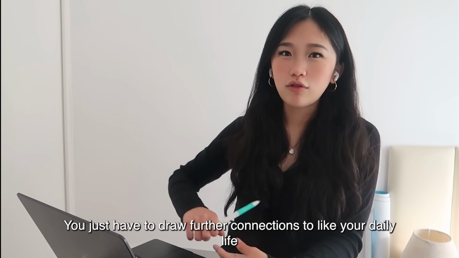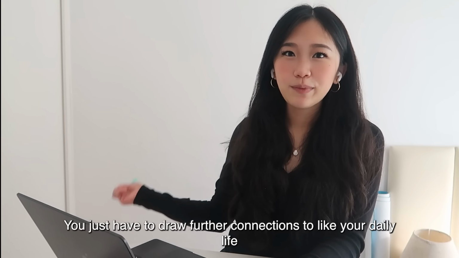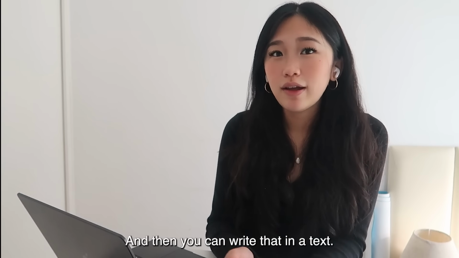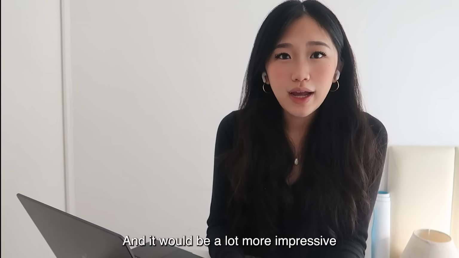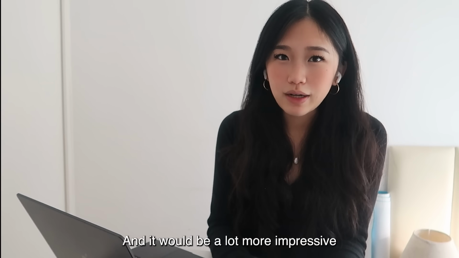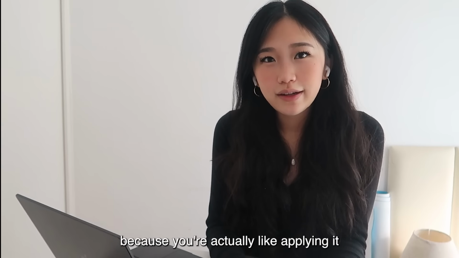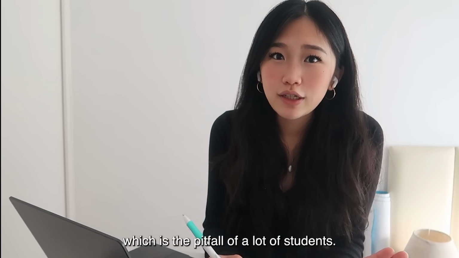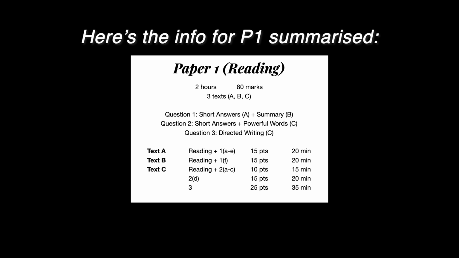You just have to draw further connections to your daily life, or just relevant ideas, and then you can write that in the text, and it would be a lot more impressive because you're actually applying it and not just regurgitating information from the text, which is the pitfall of a lot of students.